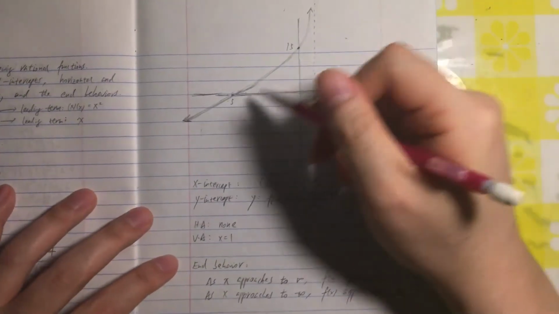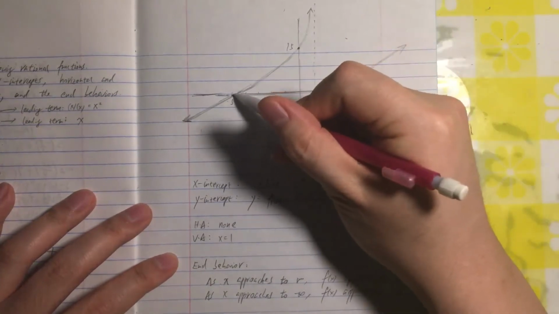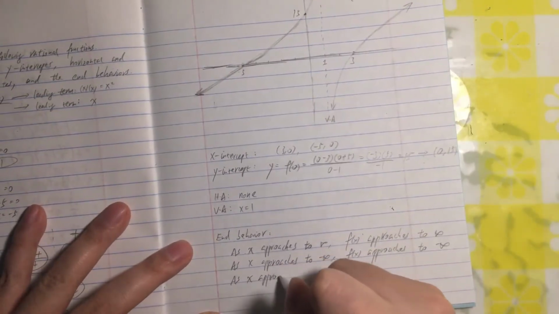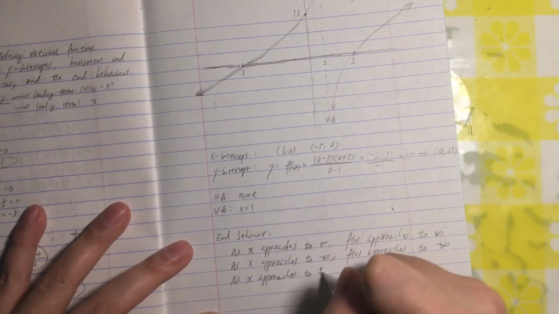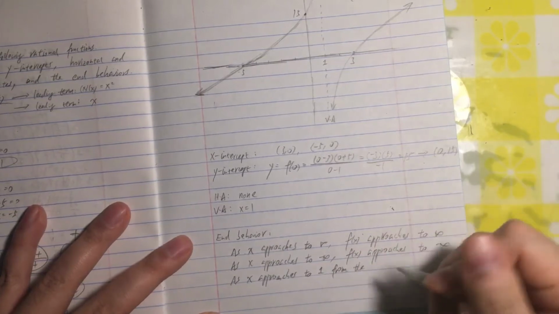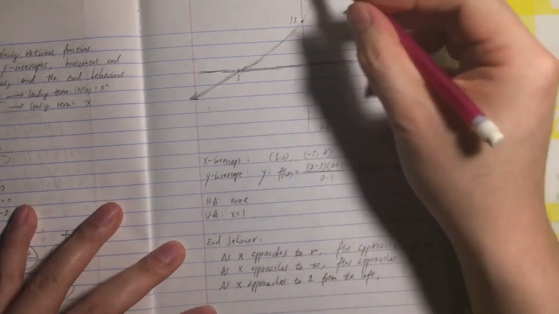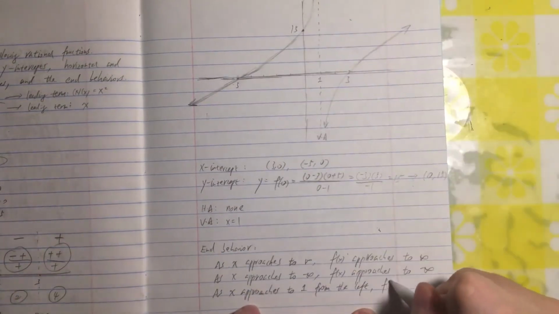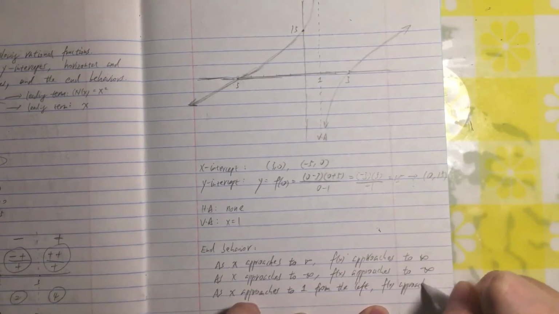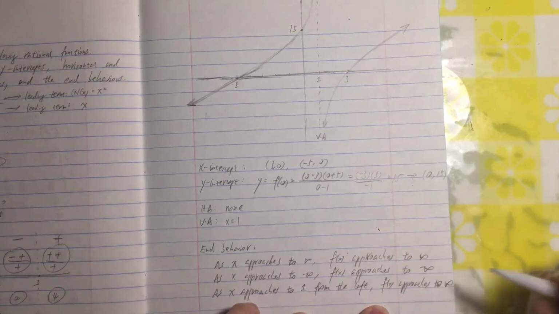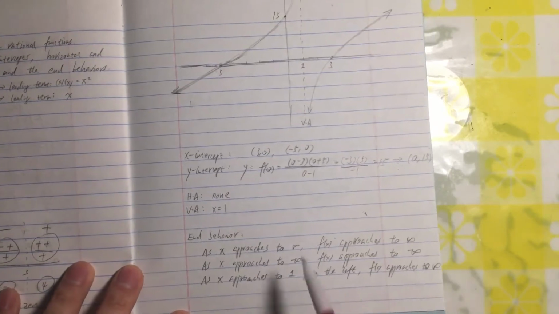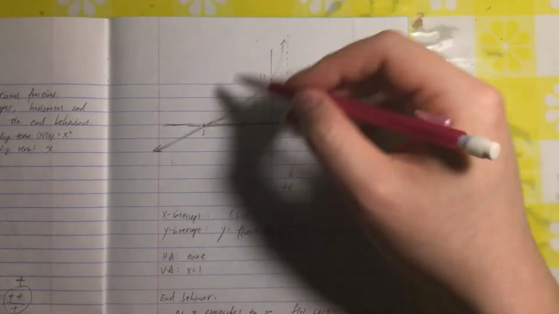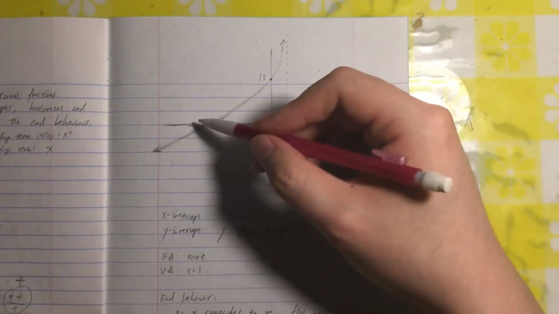Now, for this end behavior here, we can see that as x approaches 1 from the left side, function f goes all the way up to infinity. As x approaches 1 from the left, f of x goes all the way up, which means it goes to infinity. As x approaches 1 from the left, f of x approaches infinity.